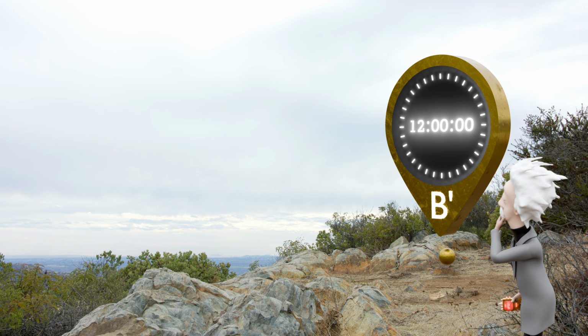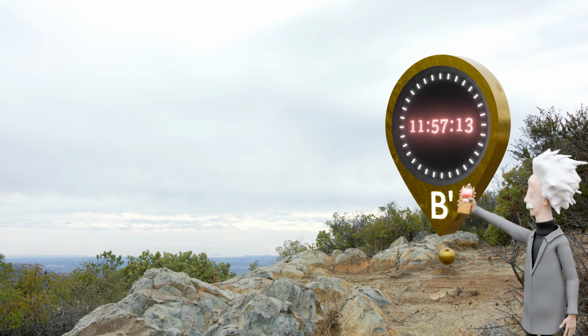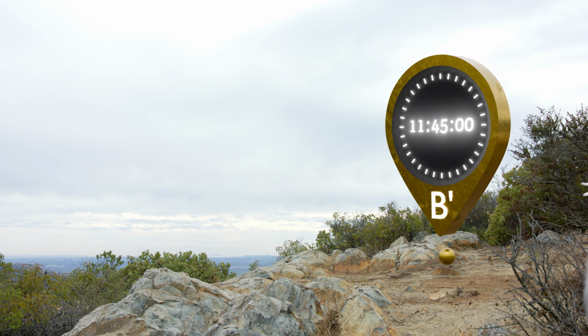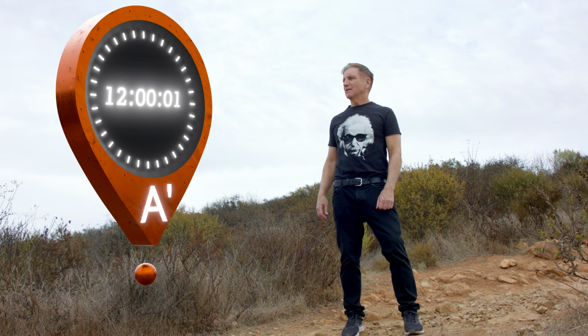Let's run through an example where I can show you what he did with the clocks to make one-way light speed come out to be the same in all directions. Let's go back to our hill climb, and I'll show you how it works. What if Einstein had adjusted a clock at the top of the hill to show a time 15 minutes earlier than a clock at the bottom of the hill?